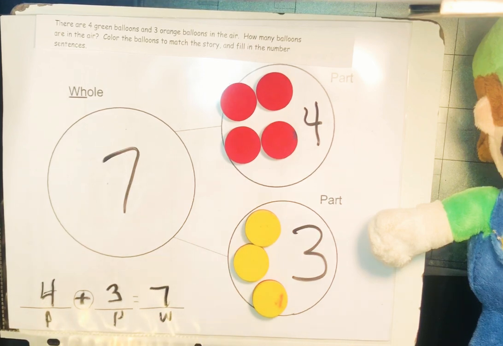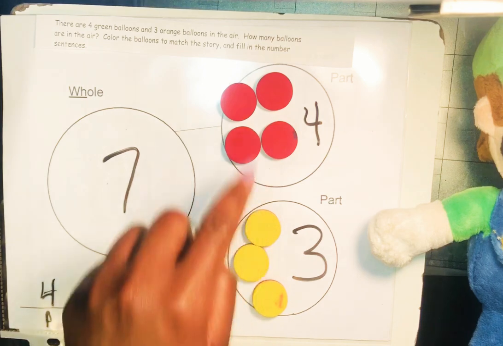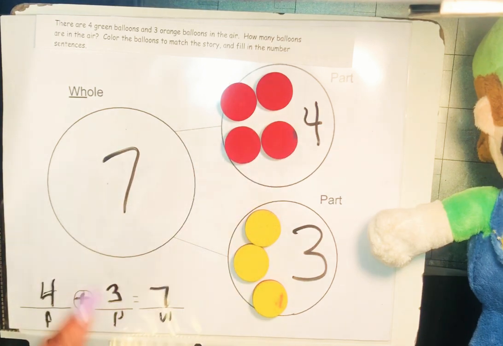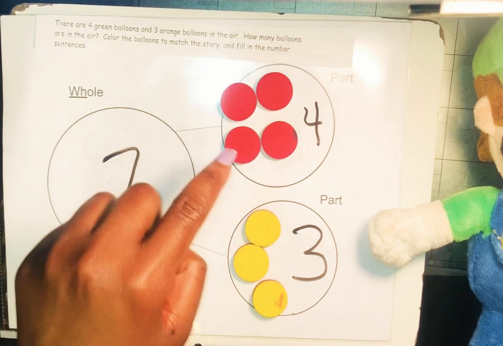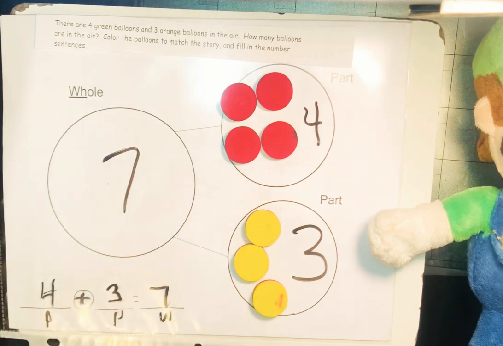Okay, boys and girls, did you see what I did? First, we read the word problem. Then we broke apart to figure out which numbers were our parts. And then we counted all the counters in our parts to figure out our whole. And we said, part plus part equals whole. Then we wrote our equation, and we said part plus part equals whole. So we wrote 4 plus 3 equals 7.